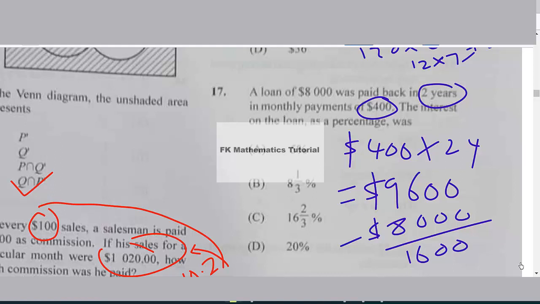So we need to express this as a percentage. So 1,600 as a percentage of 8,000.